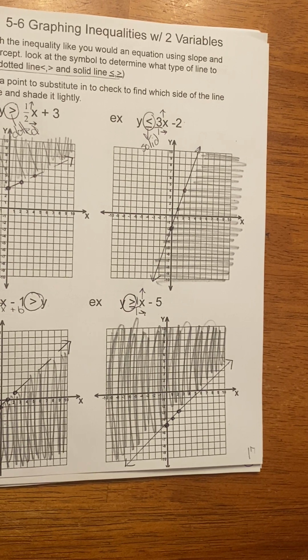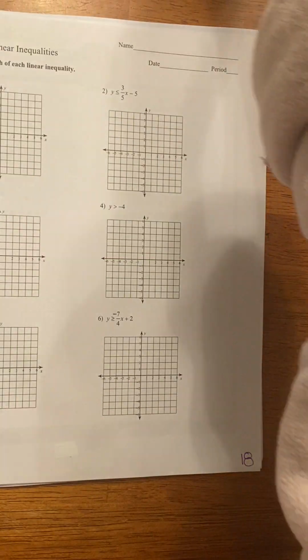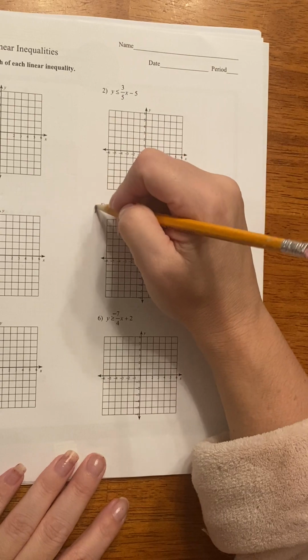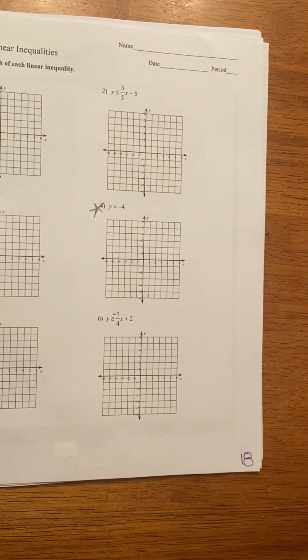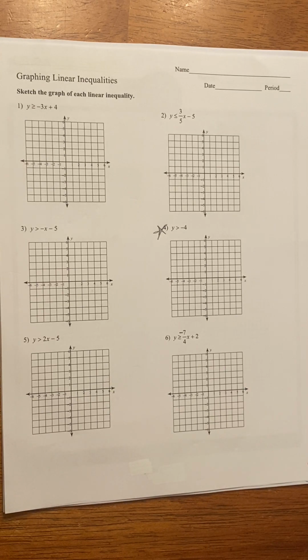So what I'm going to do now is you're going to try a couple of these on your own, okay? So we're going to look at page 18, and there are 6 of them. In problem 4, we're going to put a little star on problem 4, because you're really going to have to think for this one. Okay, so I want you to pause it. I want you to try and go as far as you can with each one of these, and then when you're done, unpause it and watch me go through the work, and we'll see how you did, okay? So good luck, pause it.